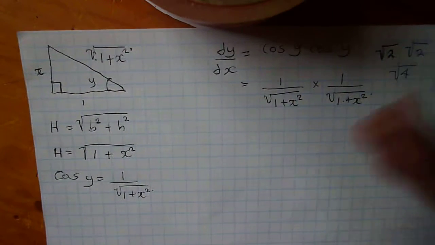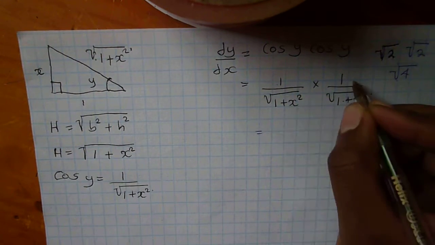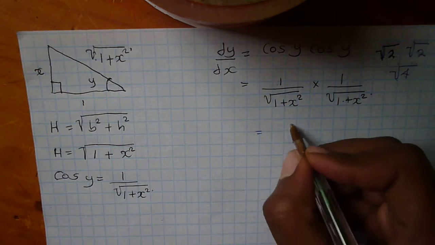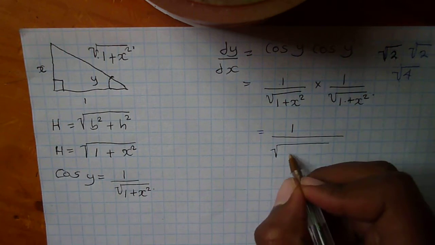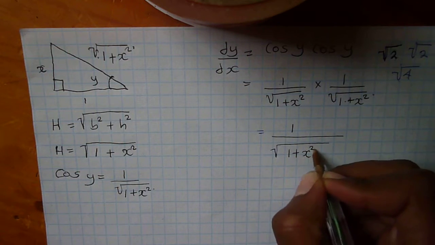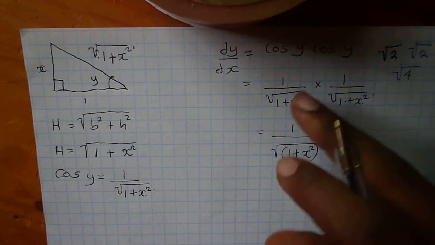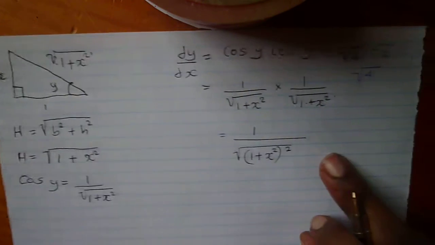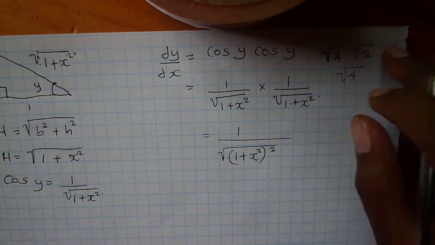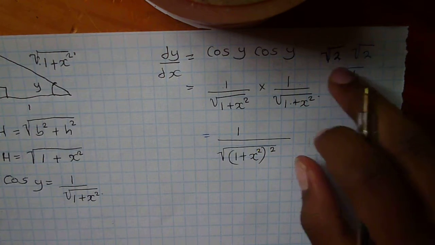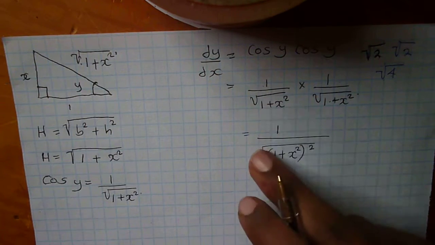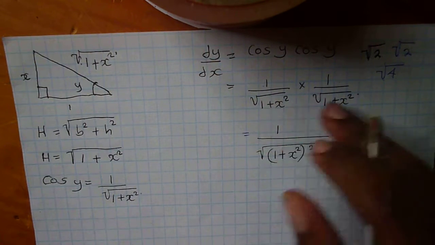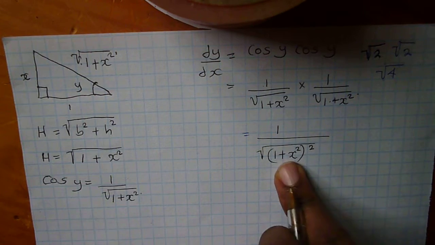So we'll have 1 all over the square root of 1 plus x squared, and since there are two of them, just as we've done here, square root of 2 times 2 is 4, then you get the square root. What about for this case? We just put the square root sign, then take the product of the two and put it under the square root.